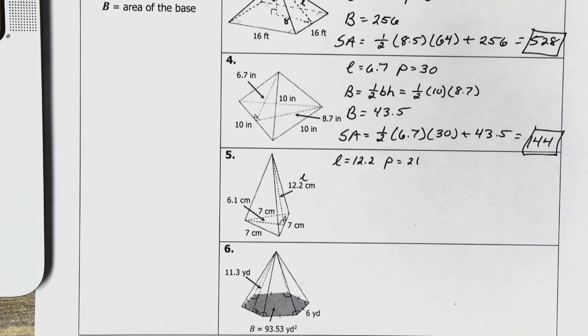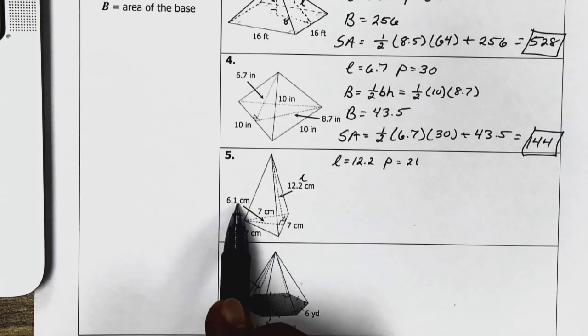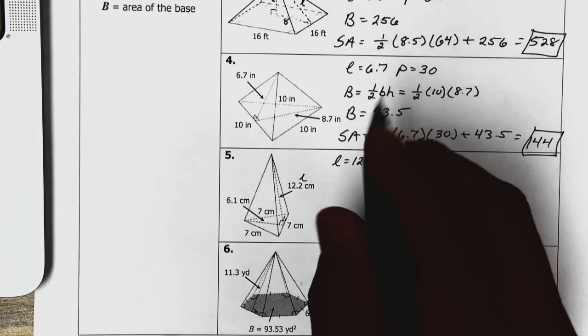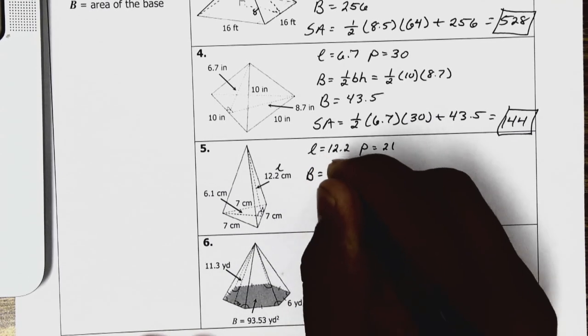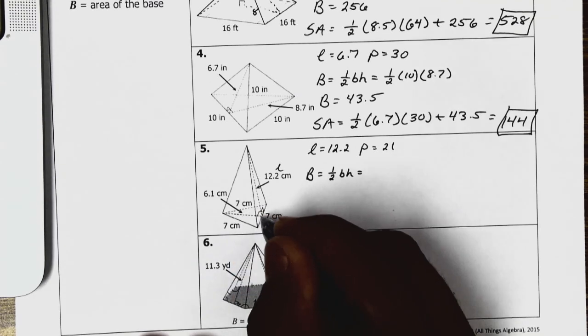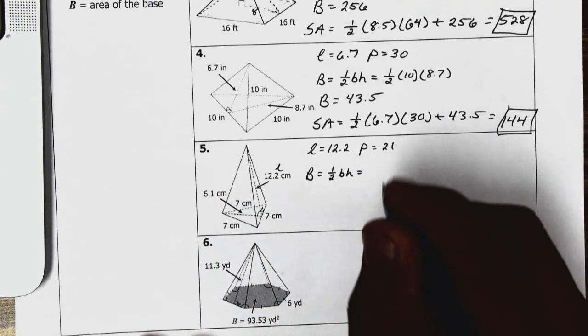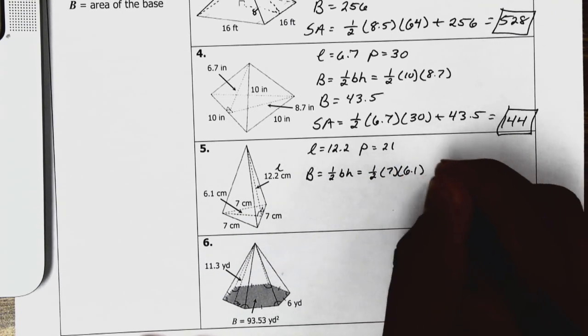All right. Next, we need the area of the base of the triangle. So they give us this measure right here, this 6.1. This is the height of the triangle on the base. So remember, just like this previous problem that we did up here, since it's a triangle, the base is found by 1/2 base times height. So the base is the 7 because it connects right here to the 7 of the triangle, and the height is this length right here, 6.1. So it's 1/2 times 7 times 6.1.